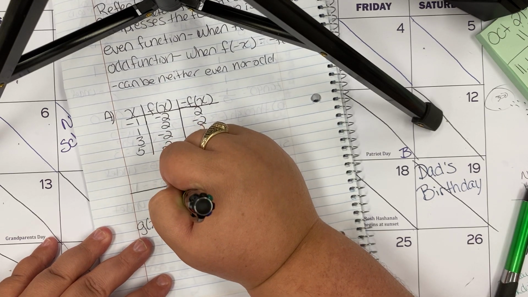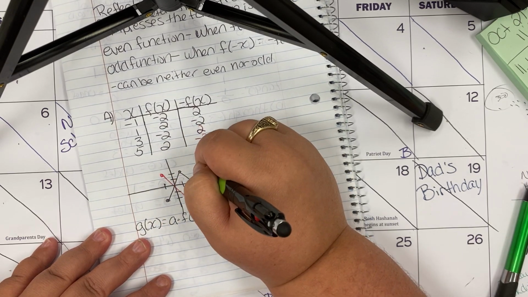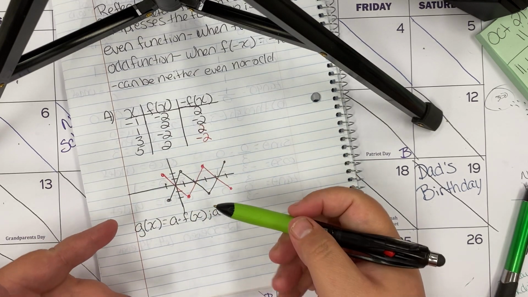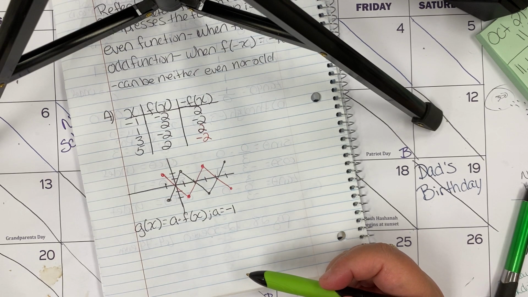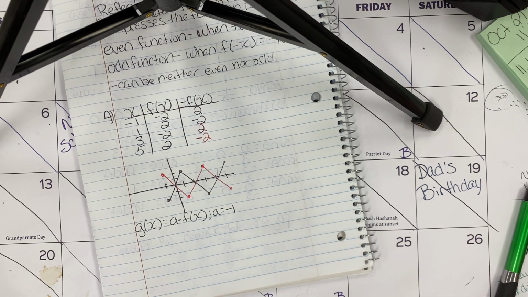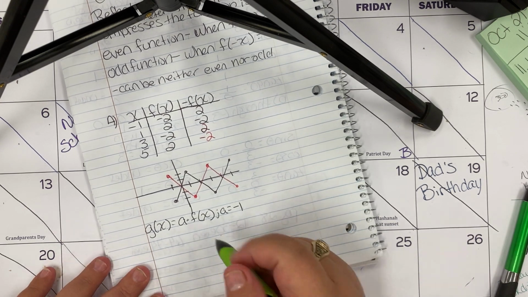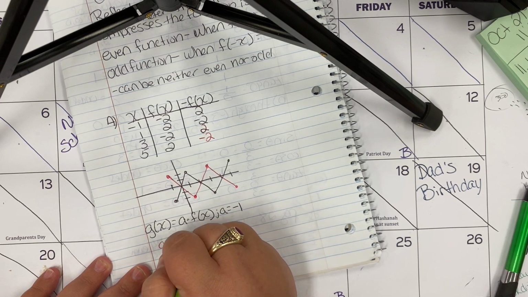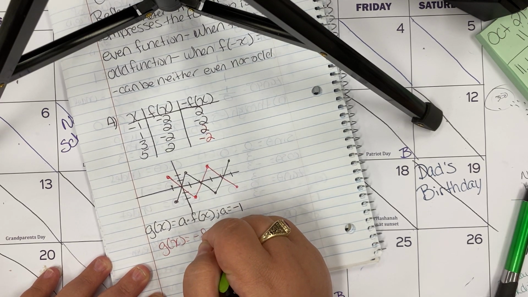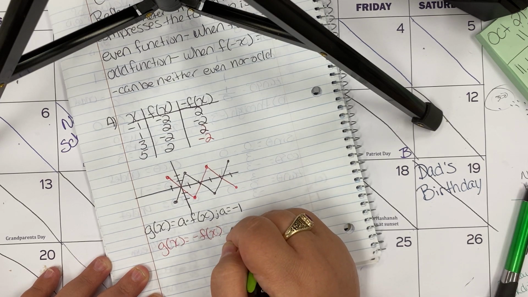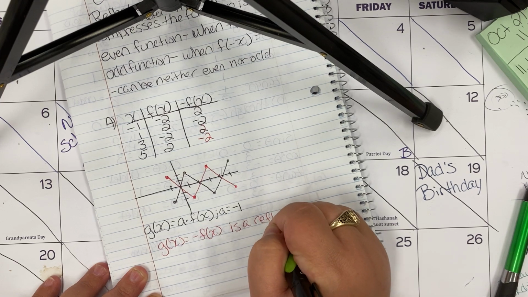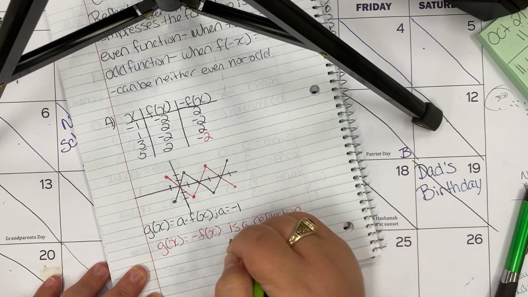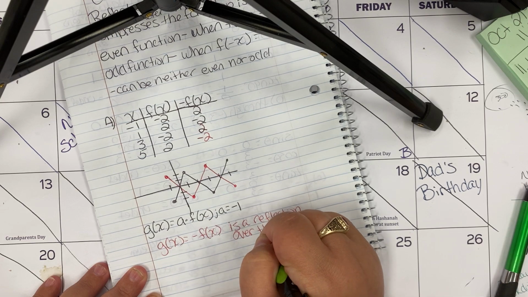So when I go to graph this reflection, you can see that it is totally flipped over the x-axis. So the graph g of x equals negative f of x is a reflection over the x-axis.